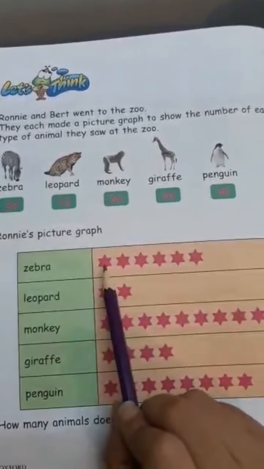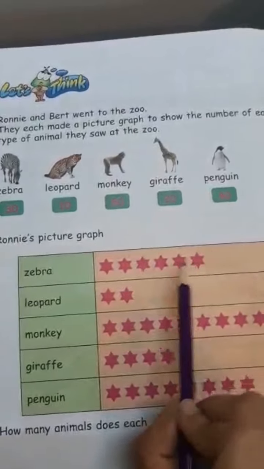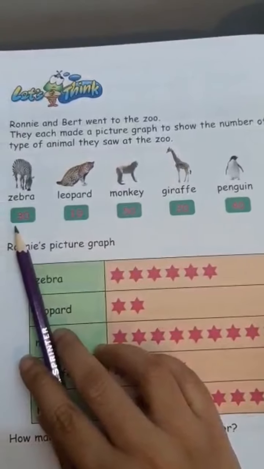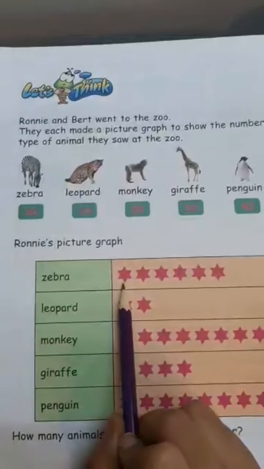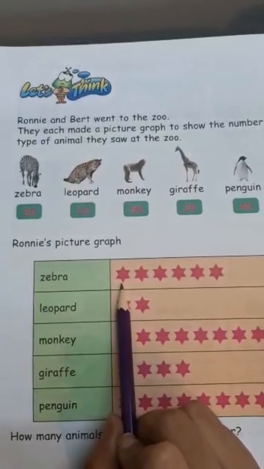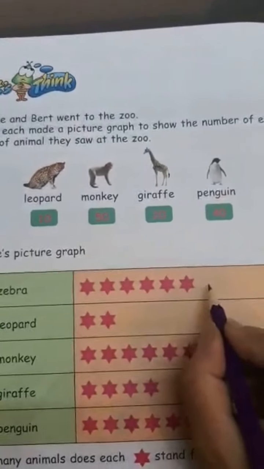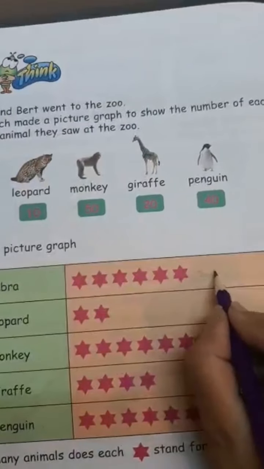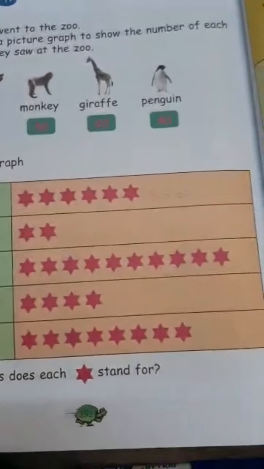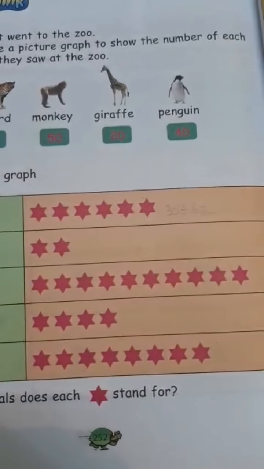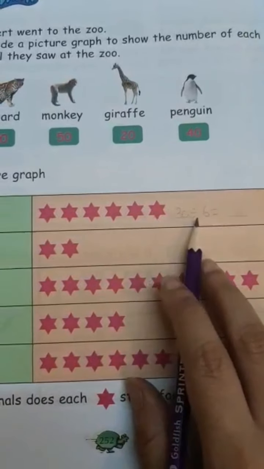Now the first one, you guys, we have 1, 2, 3, 4, 5, 6. 6 stars, and we have 30 zebra. Okay, how to figure out what 1 star represents? Those of you who said divide, good job. What we are going to do, 30 divided by 6 equals dash. Okay, if you guys remember your 5 times table, okay, 30 divided by 6.